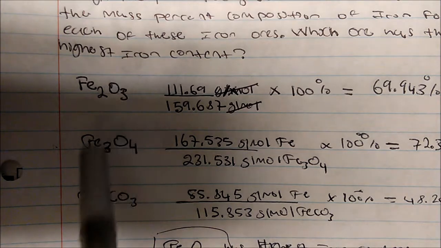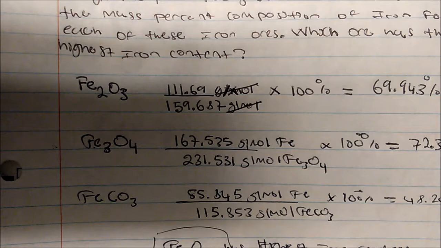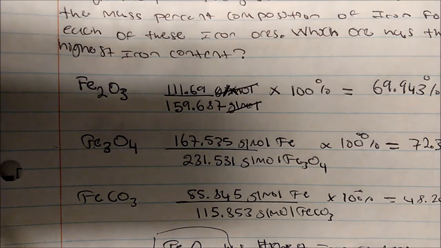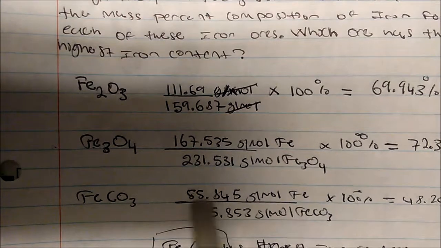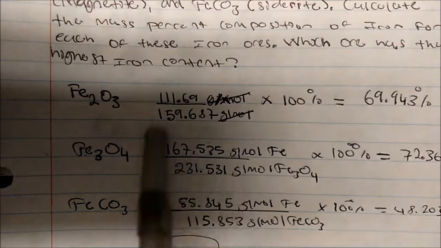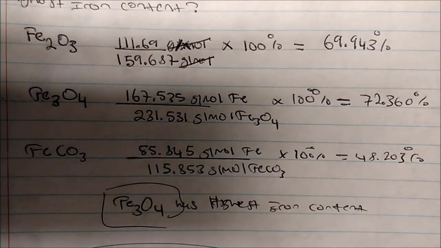What if they asked for the mass percent of oxygen? It would be the same thing. The molecular weight of the actual compound wouldn't change, but now we're looking for oxygen, so the molar mass at the top will change. And so this is the general idea of mass percent.